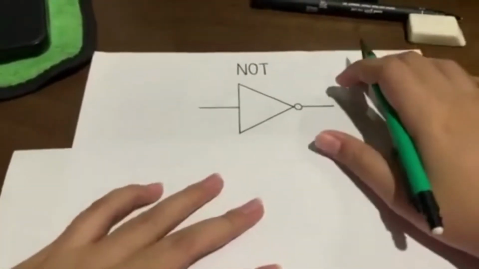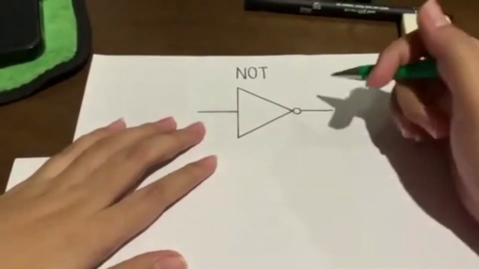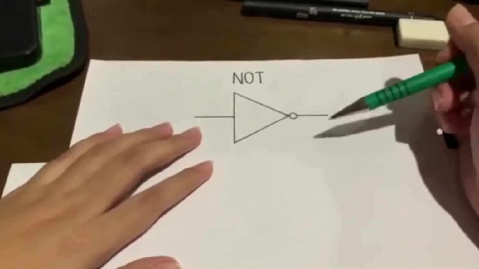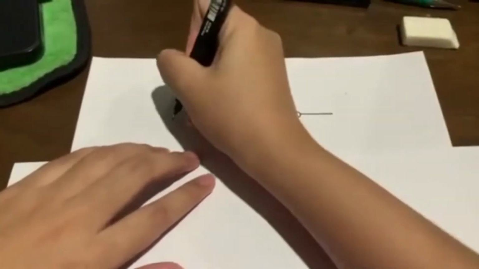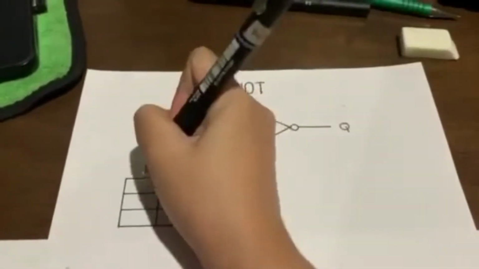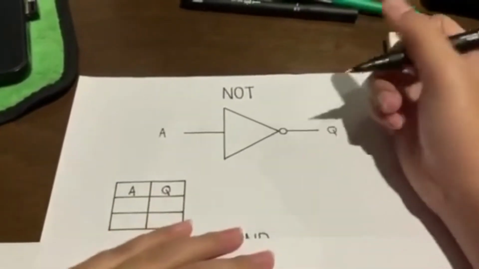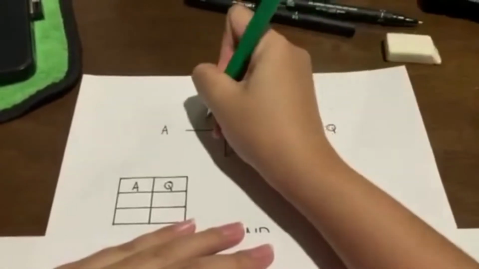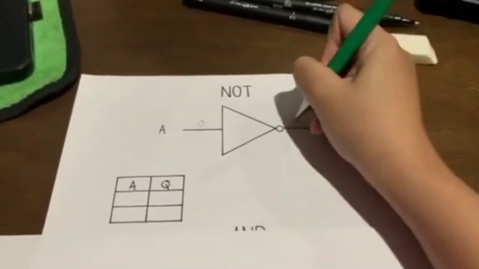So let's start with the NOT gate. The NOT gate is represented like this: a triangle with a small circle at its end. We're going to use A for the input and Q for the output. When we put in a 0, the output we get is 1.